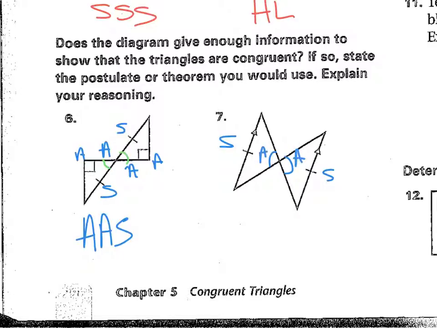All right. Now you're sitting here thinking, is there anything else? Well, here's the kicker. Being that we've got parallel lines here, we also have alternate interior angles, which means I've got an angle here and an angle here. So you could go angle, angle, side.